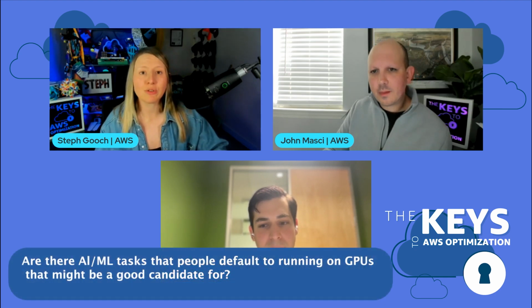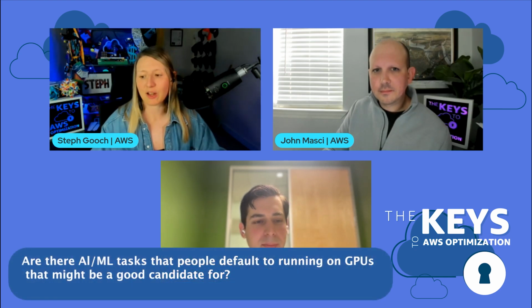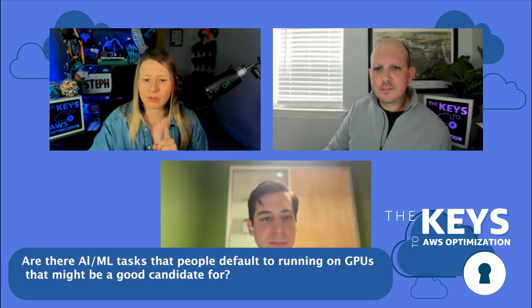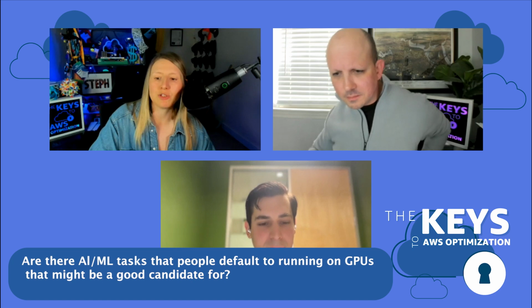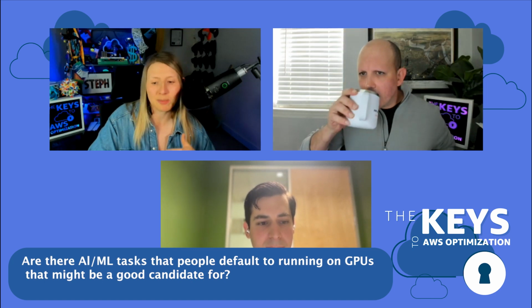I do want to get onto your demo of your observability stuff. Before we do, I have a quick question from Travis: are there AI ML tasks that people default to running on GPUs that might be good candidates for CPUs?